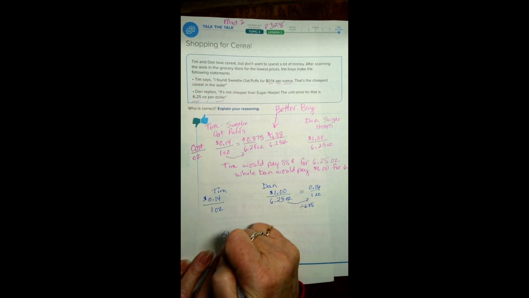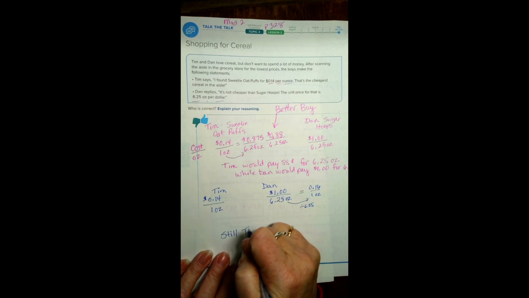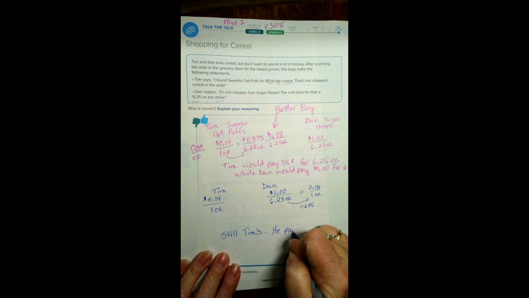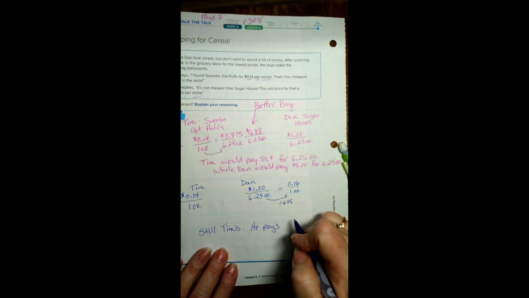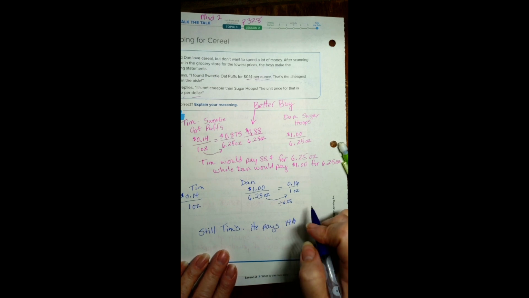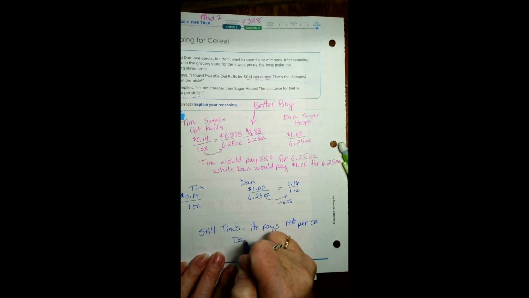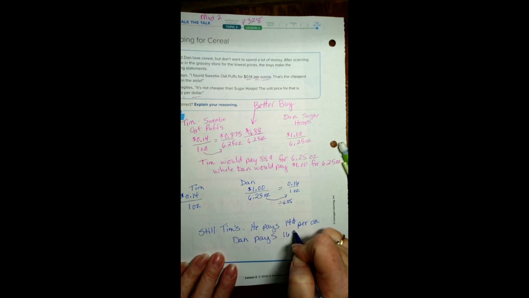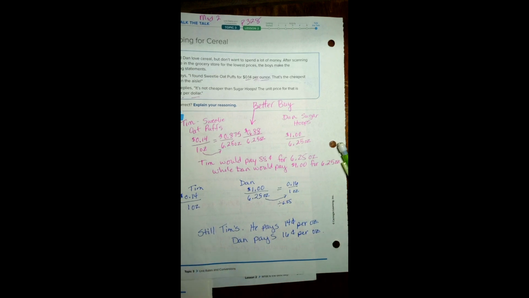So it's still Tim's. He pays, I'm going to write it this way this time, just so you know that we can do it both ways, 14 cents per ounce. Dan pays 16 cents per ounce. Okay, and ask questions if you need.